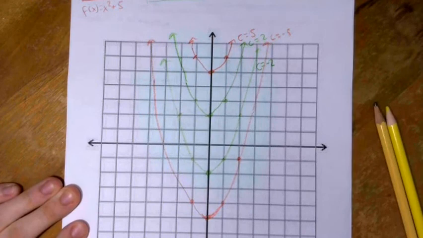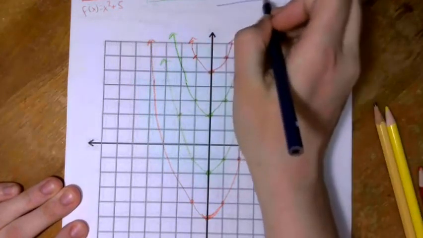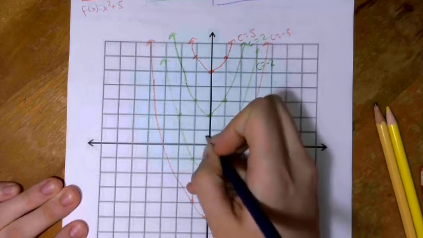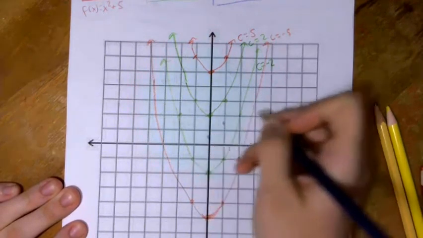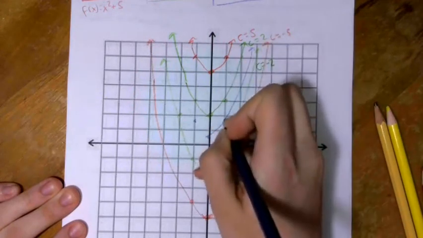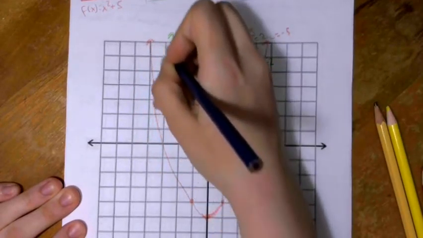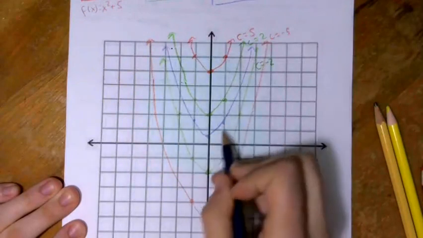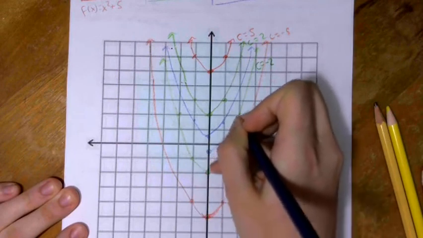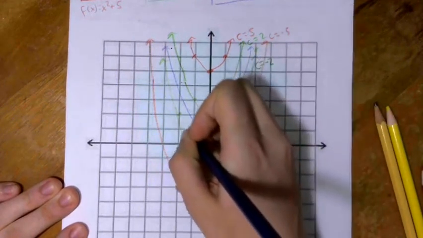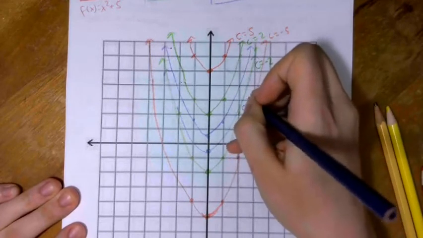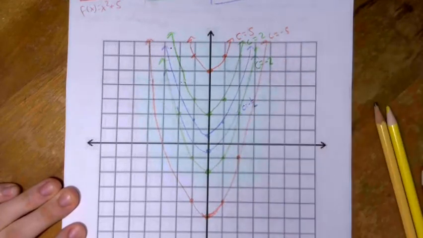All right, our next one is when we have a c that is positive 1/2 or negative 1/2. Well, so for positive 1/2, it's right about here. So it looks something like that. Again, make sure that that vertex, that lowest point down here, is a nice curve. And then when it's a negative 1/2, it looks something like that. And that is our c equals negative 1/2 down here.